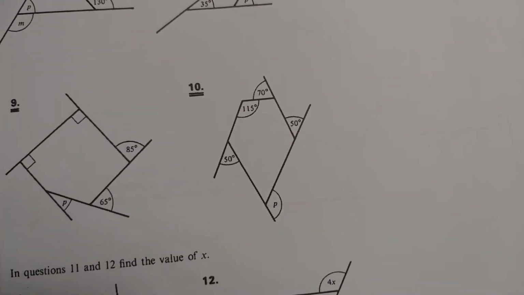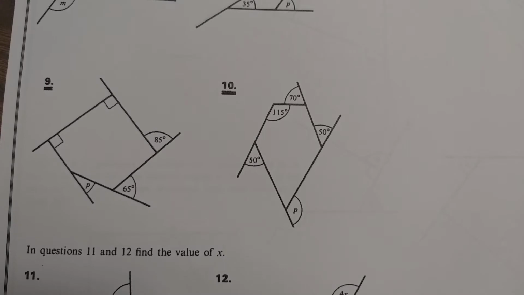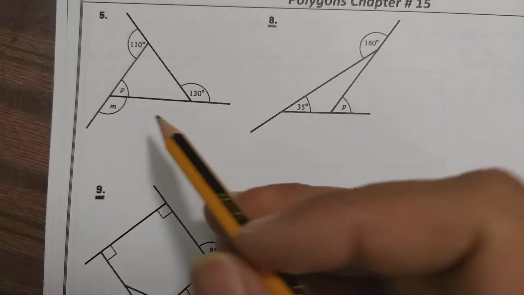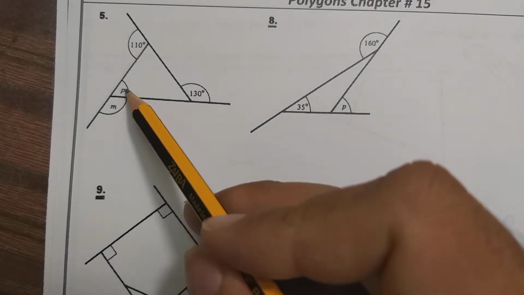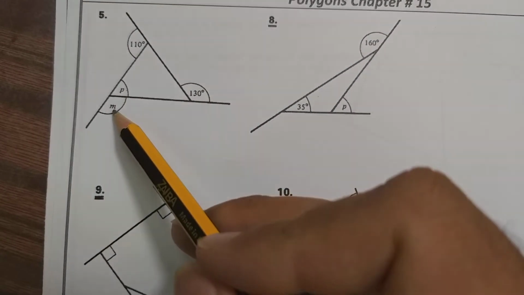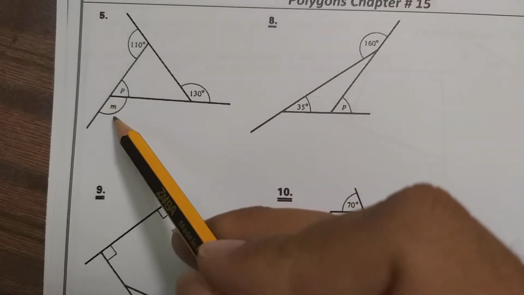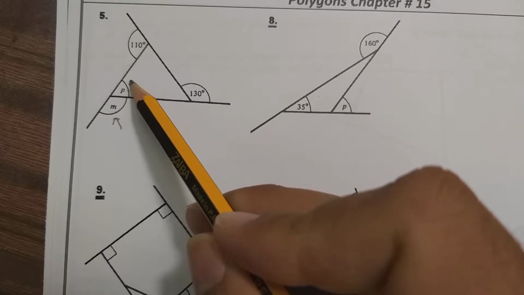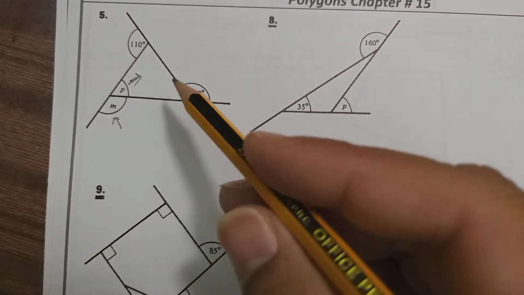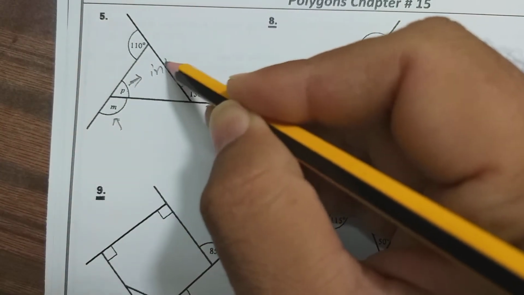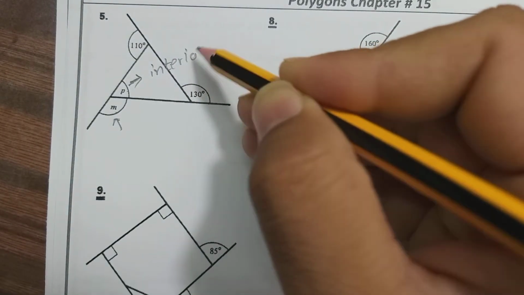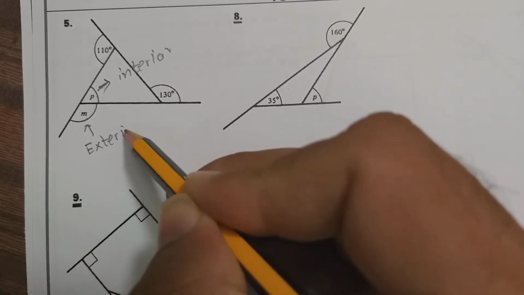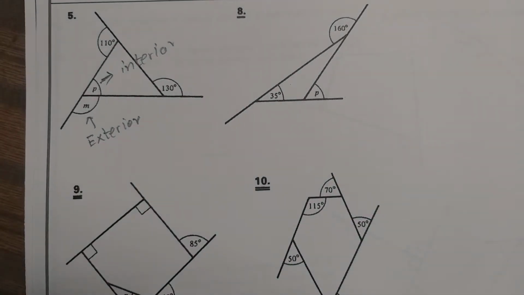Like in this question, we need to find P and M. M is the exterior angle and P is the interior angle. This is interior, which is inside, and this is exterior, which is outside of the diagram.